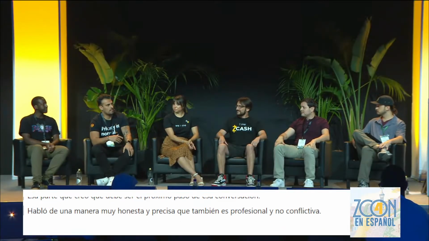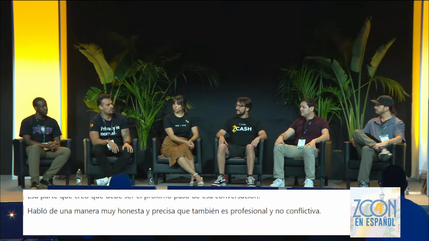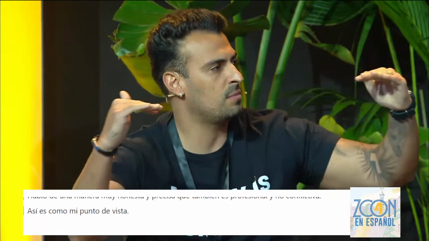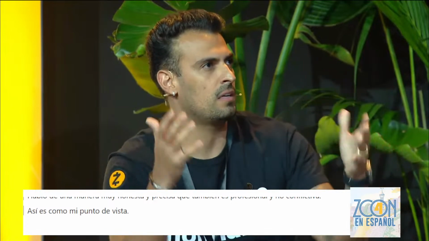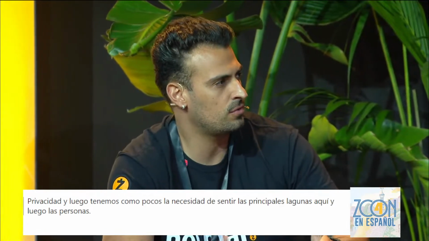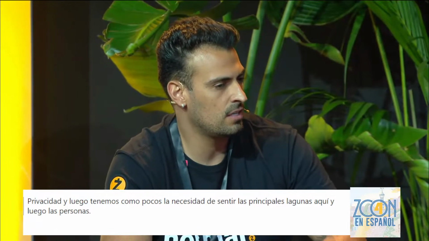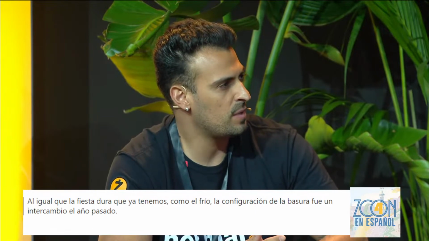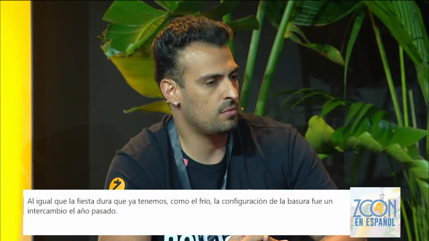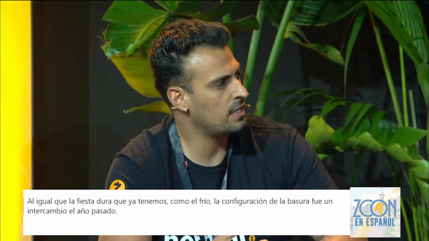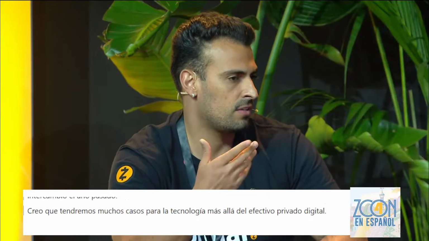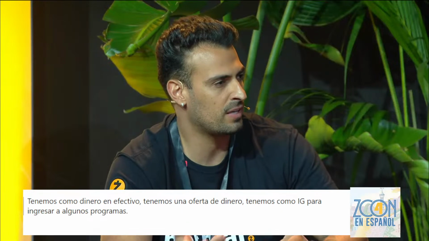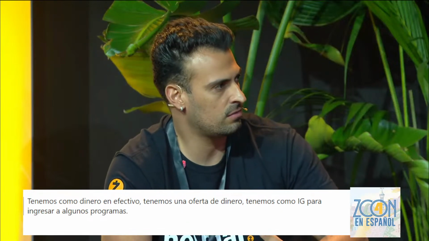My view, just to simplify this, is that we have privacy, and we need to fill many gaps between it and people. The hard part, we already have: the code, and the trusted setup was exchanged last year. So I think we have many use cases for the technology beyond digital private cash. We have offshore money. We have IDs, like for entering some shows, where you need to prove some information, but your ID has your parents' names, etc. The technology solves that problem.